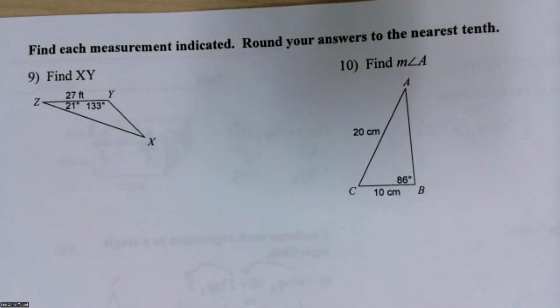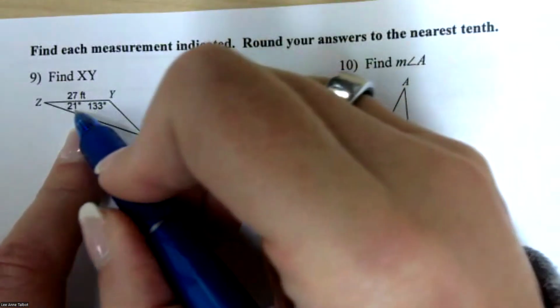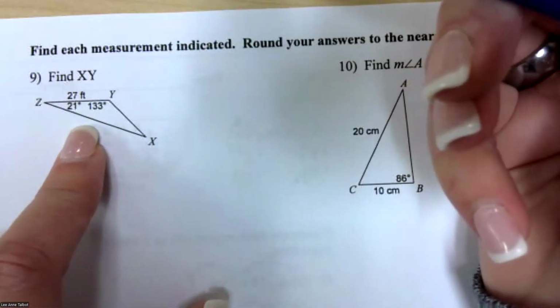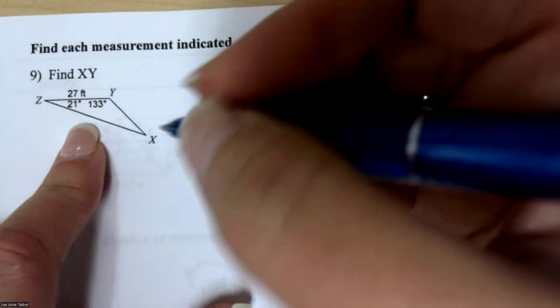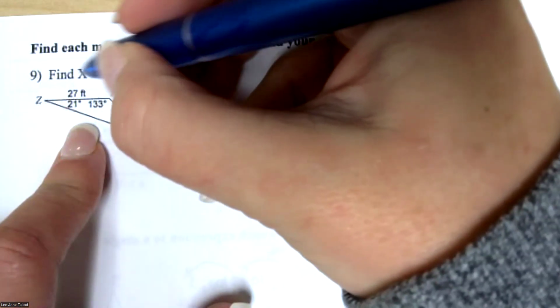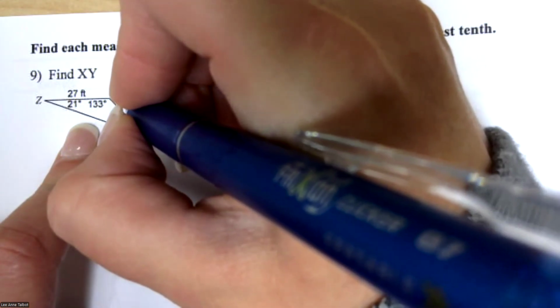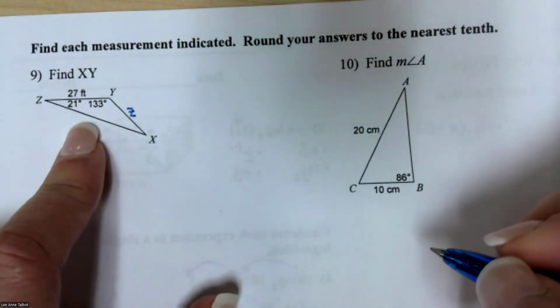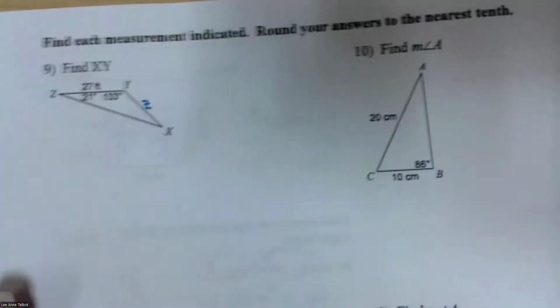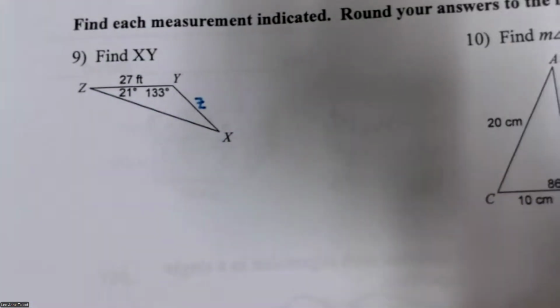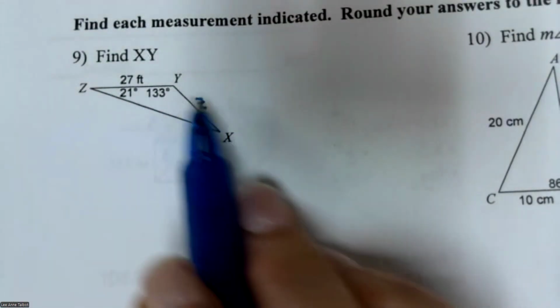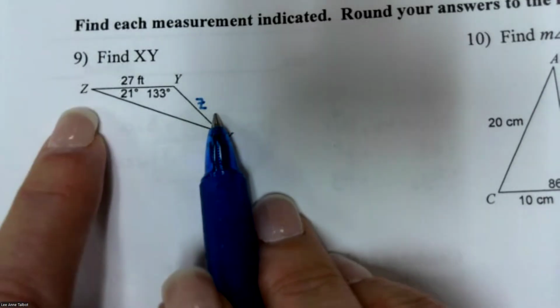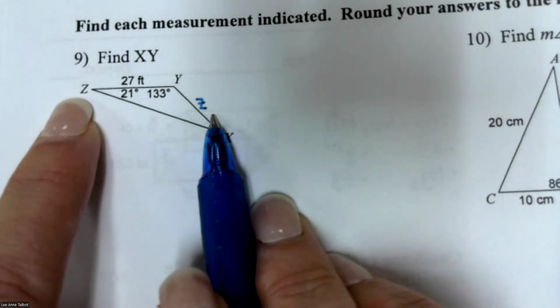Okay, so we have to look at the original problem and decide if we have side angle side or side side side. And this one happens to be angle side angle, which is not one of those two, so we do law of sines. It says find xy, so I'm going to put a little baby z here. So with geometry, the correct notation is that the lowercase is across from the capital of that point.